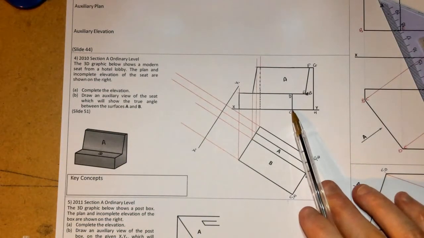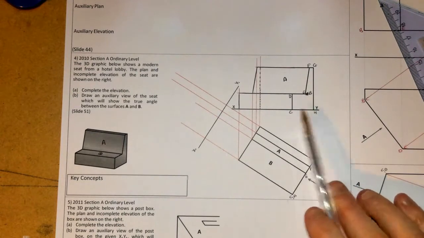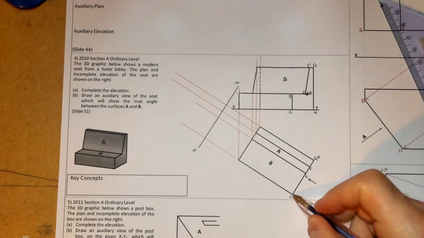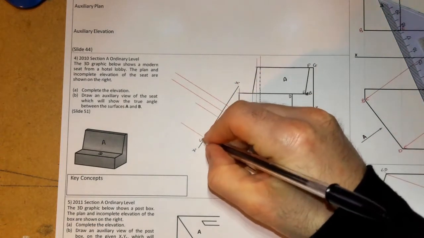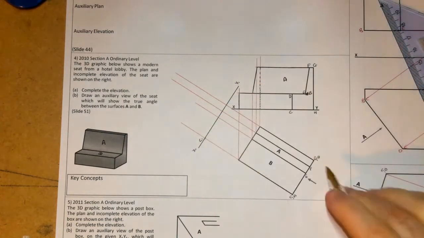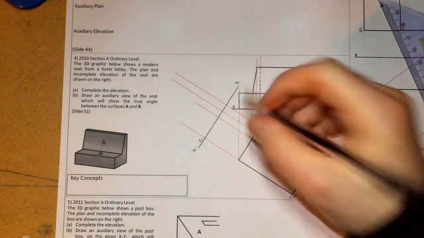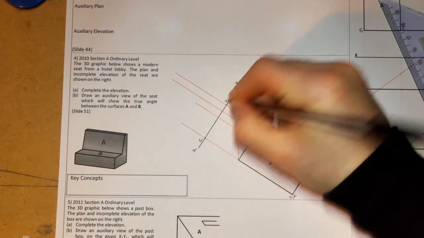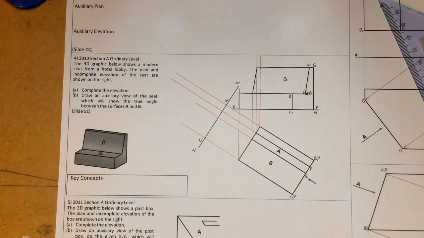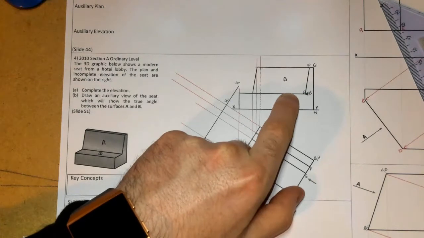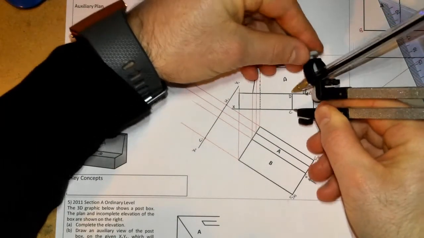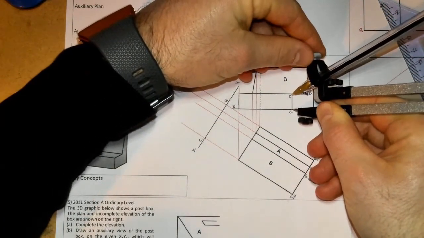Now straight away off the bat, C and H are on the ground, so they're on the XY line, so I can actually locate them straight away. So find where C is down our plan, come up, it's right here, this is now C1, H, which is right here, H1. Okay, and then what I have to do is take various heights. So D and E, we can see them, D here and E here is the same height off the XY line. So I'll take the heights for D and E.